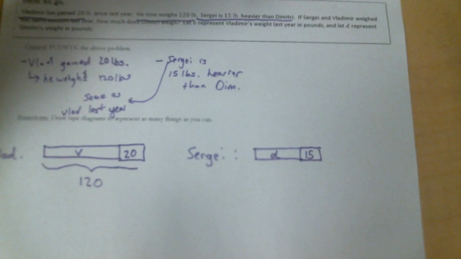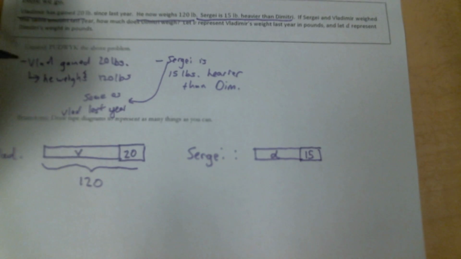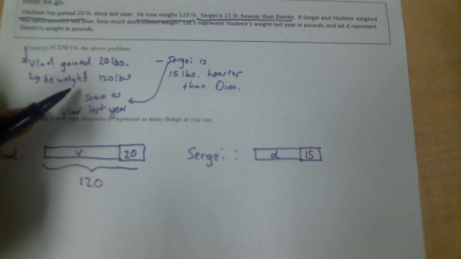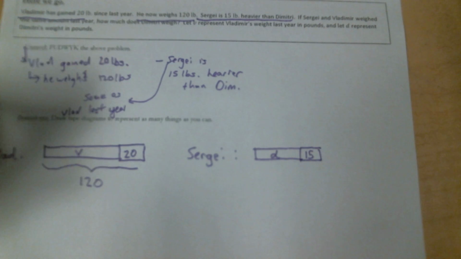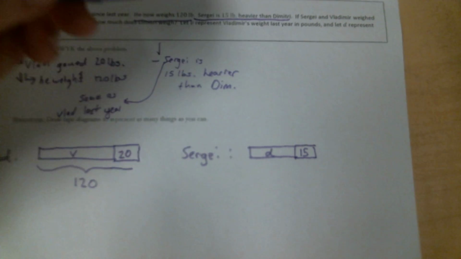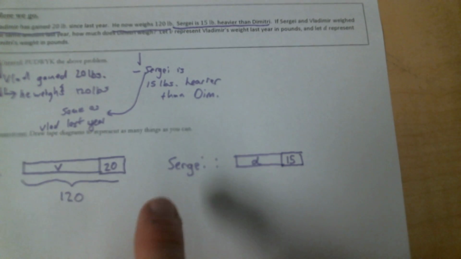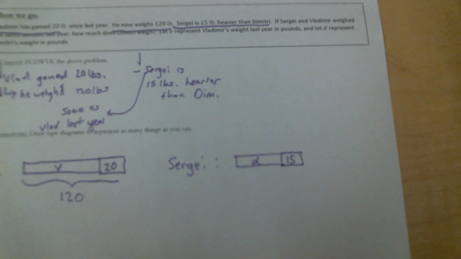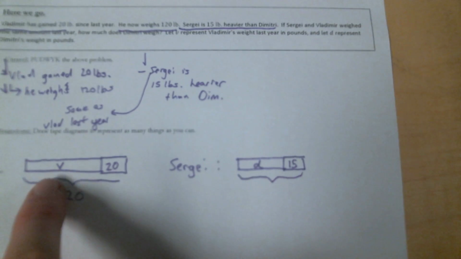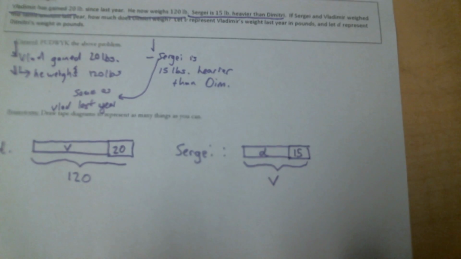We know Sergey also, so let's see what we've used. Vladimir gains 20 pounds. We showed that right here, so we used that. He weighs 120 pounds now. That's why I made the whole thing. So I used that information, right? Sergey is 15 pounds heavier than Dmitry. We showed that right here. Dmitry plus 15 gives us Sergey. But we also know Sergey is the same as Vladimir last year. So that means Vladimir last year, that's this bar over here. We don't know what that equals yet. So we've got some figuring out to do.